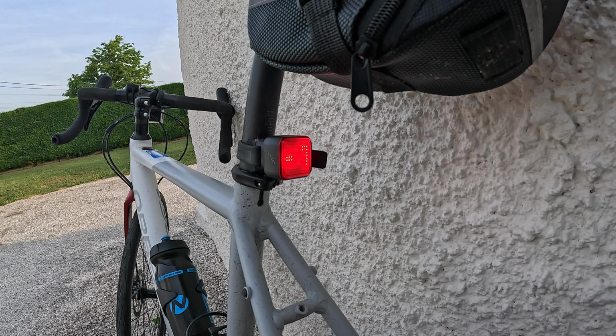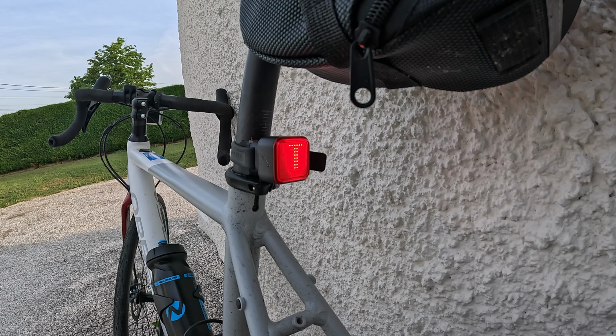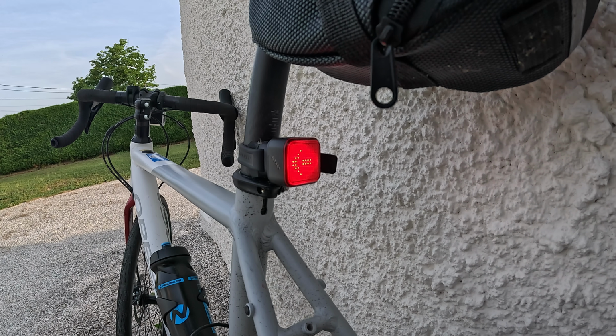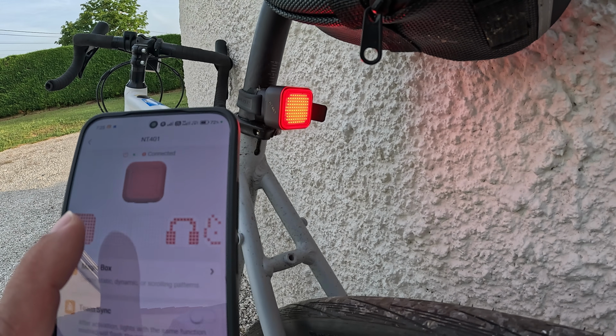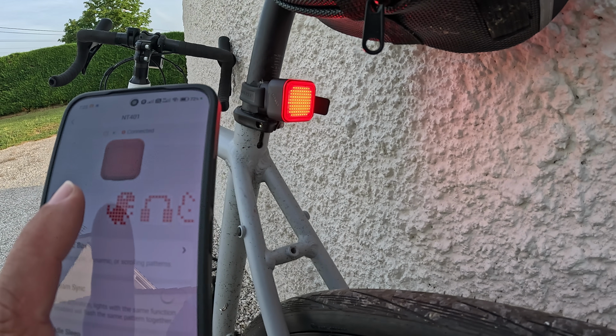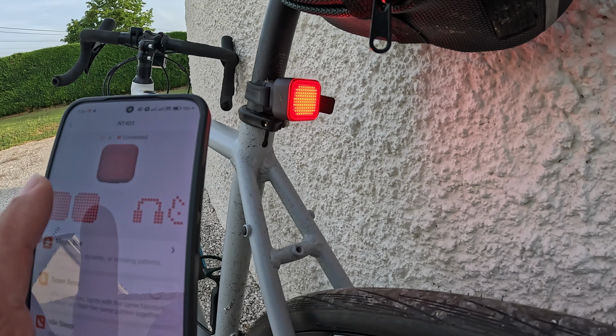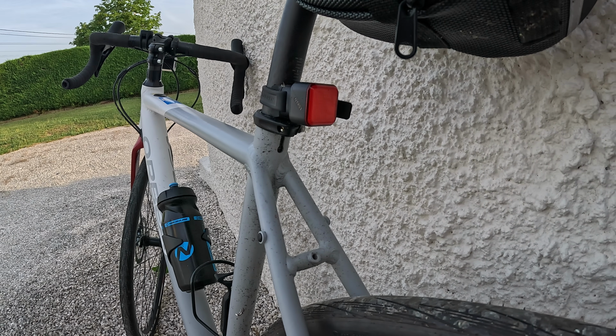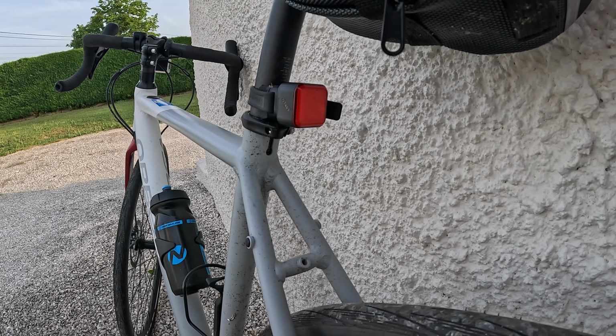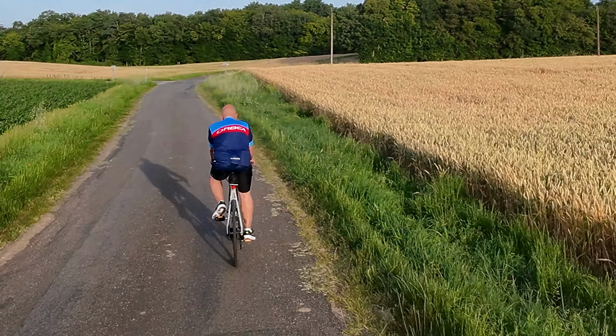And the whole idea is people see you behind, and it's saying overtake with 1.5 meters width. And what I'm going to do is I'm actually going to change that on the app to be a solid red light. So here is my app. I've changed it to a solid red light, really bright during the day, but I think I can do better than that. So let's change it to be a flashing red light. I like that. That's great for position. Let's get out for a ride.